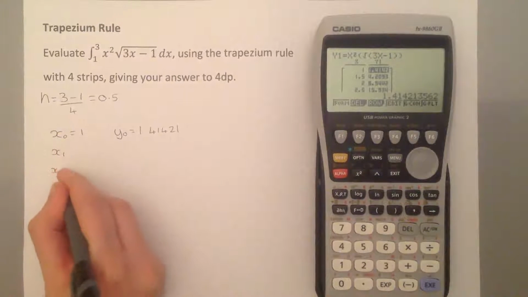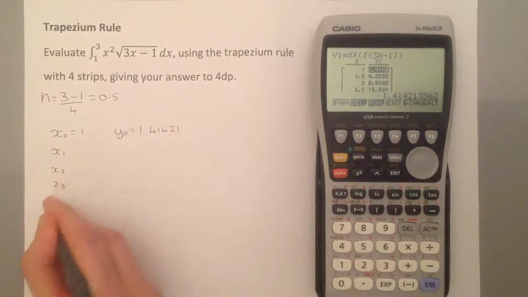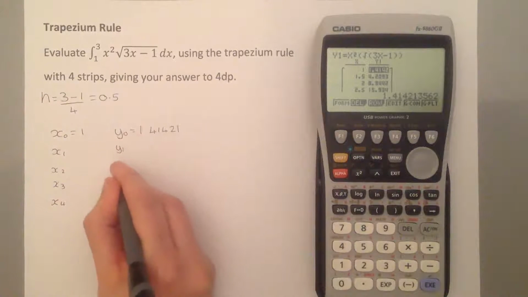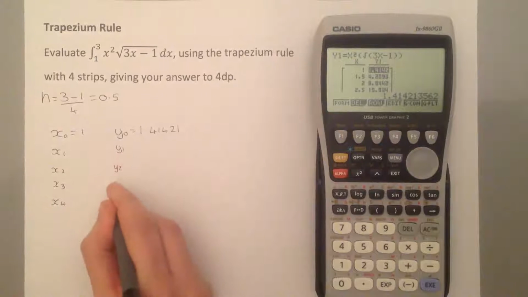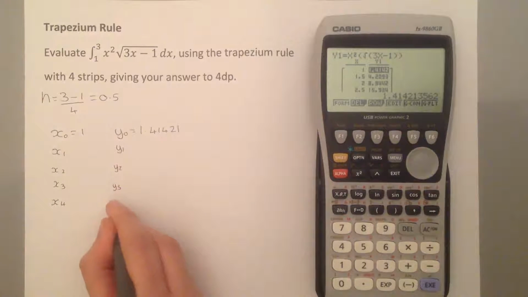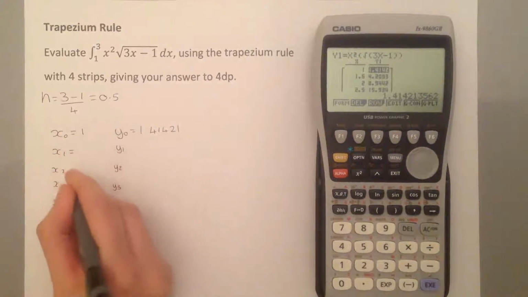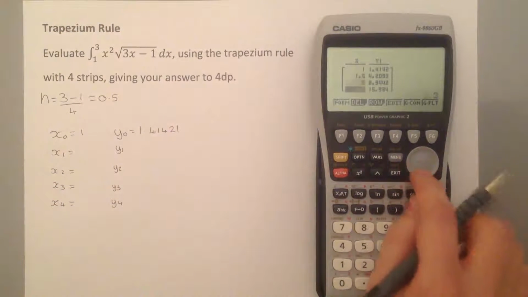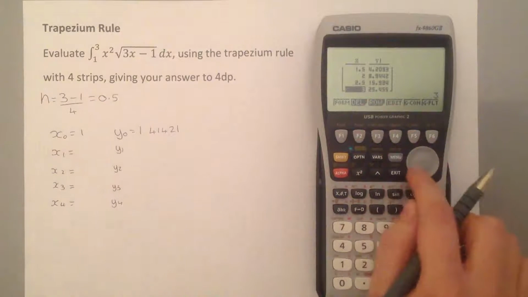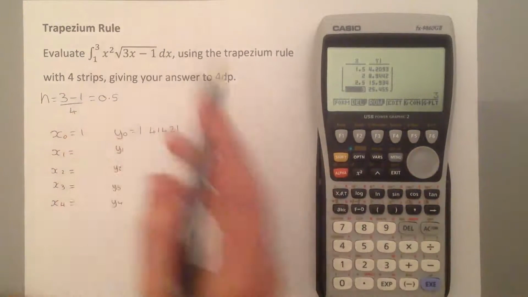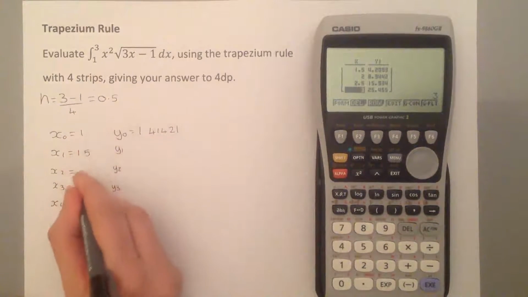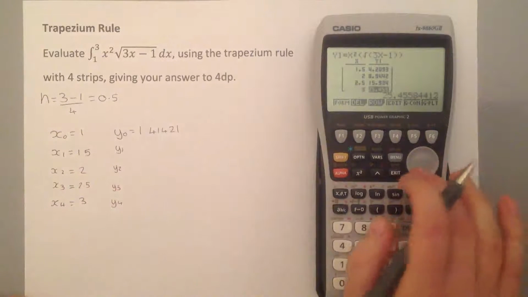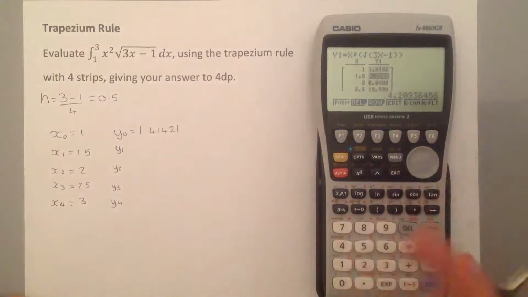So we're going to want our x values and our y values. It might be that you decide just to sub these straight into the formula, which is absolutely fine. My x values are 1.5, 2, 2.5 and 3, and if I keep pressing down I know I'm at the end because I'm at my upper limit. And I'm going to do the same with my y values, so make sure you've got the right ones together.